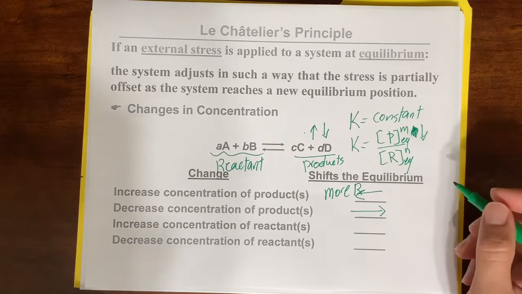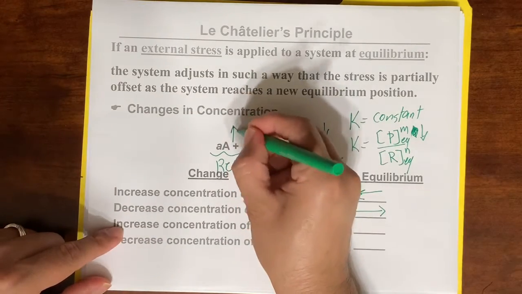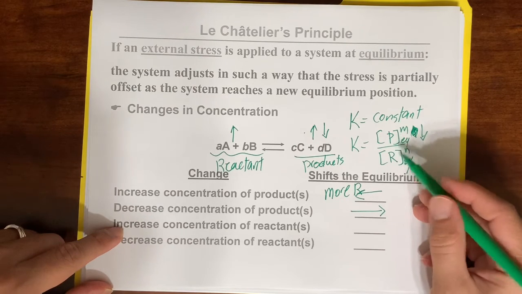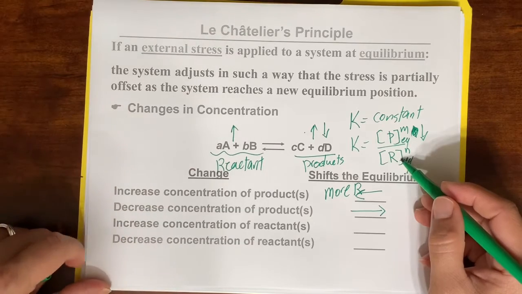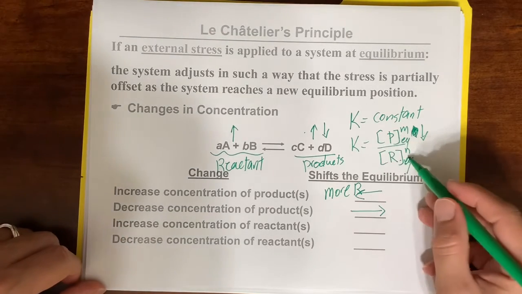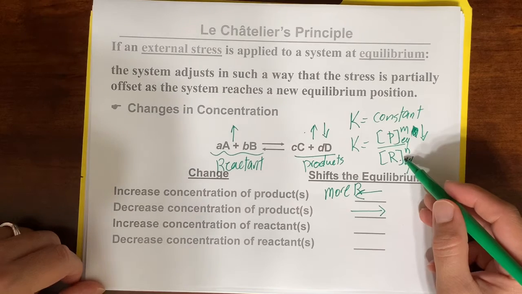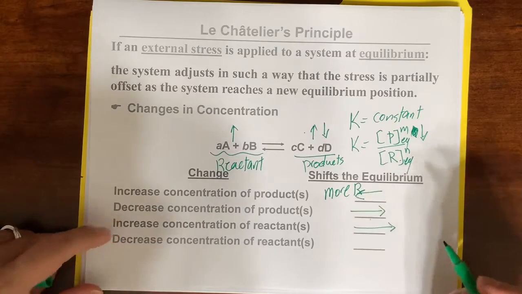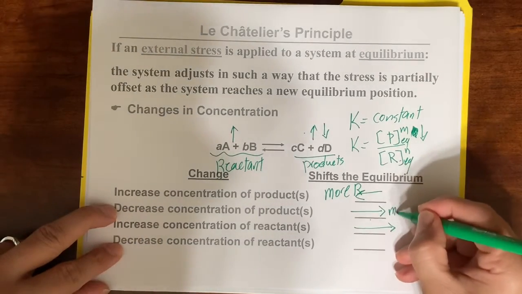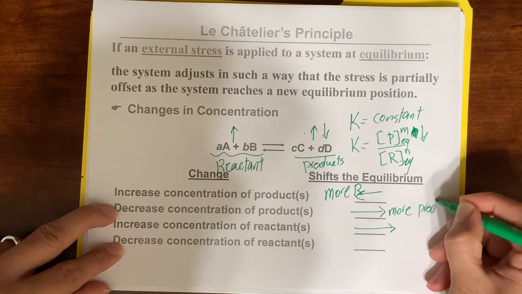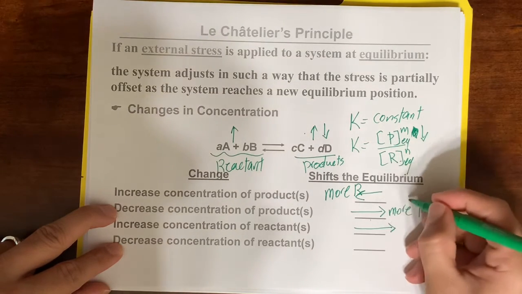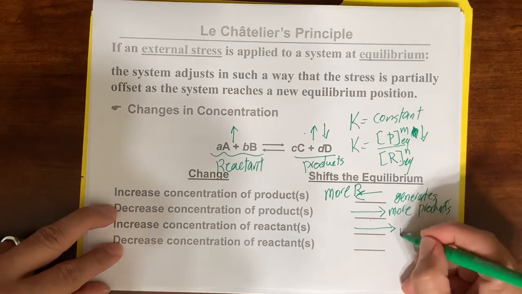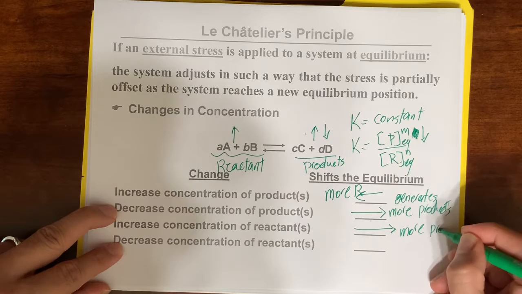Increasing the concentration of reactant. If this one goes up, that means your denominator is going up. Numerator divided by denominator, and the denominator is bigger now, so K will be small. How can I keep K constant? Drop the concentration of the reactant. The reaction will move to the right side, so more product, or I should say it generates more product.